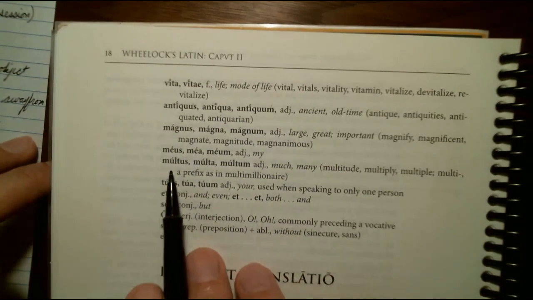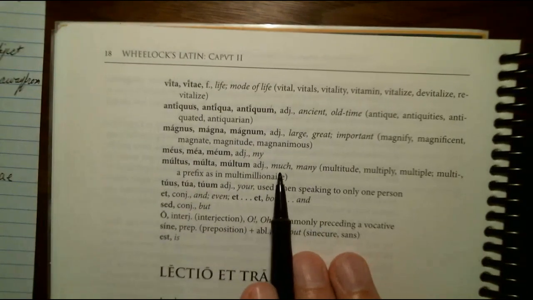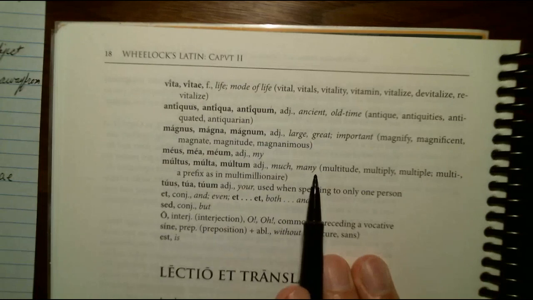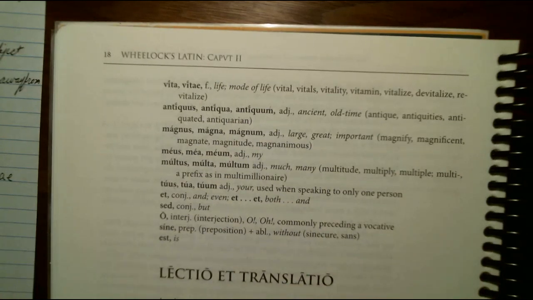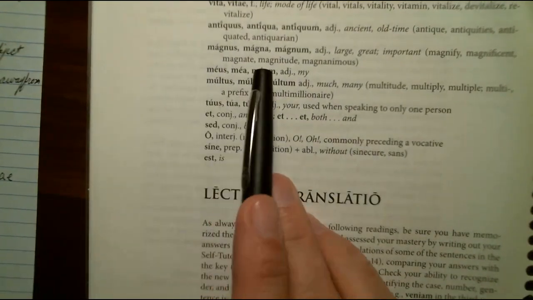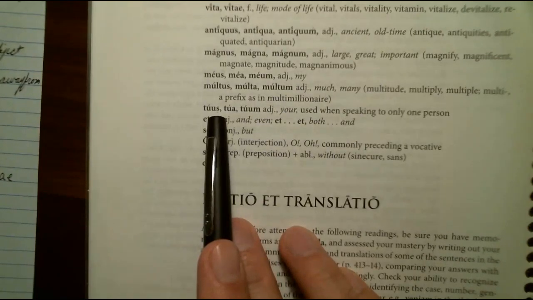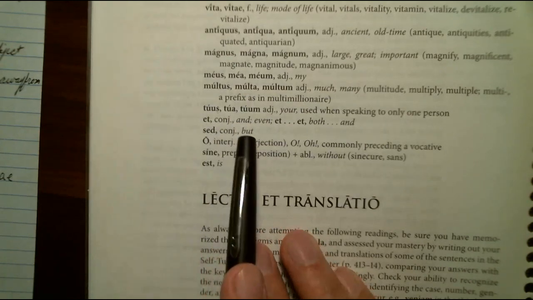All right, multus, multa, multum. They mean much, many. So much is singular, many is the plural. We have that in English, but you probably have never stopped to think about it. So don't let it stump you when you see it in Latin. All right. Same thing, tuus, tua, tuum. Same thing as meus, mea, meum. Same idea, except now it means your. So tuam rosam. The poet gives your rose to the girl, right?